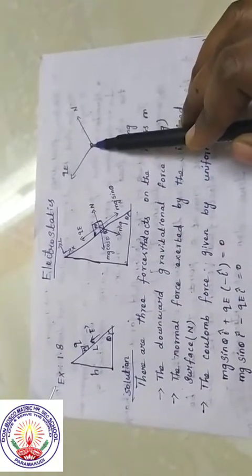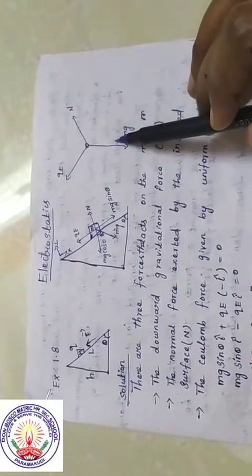First, you must draw the free body diagram. This is the object. Already you know that the downward force is the gravitational force mg, N is the normal force, and qE is the electric force. So we have to apply the normal force, electrostatic force and gravitational force.